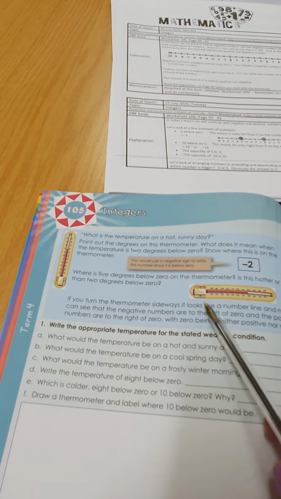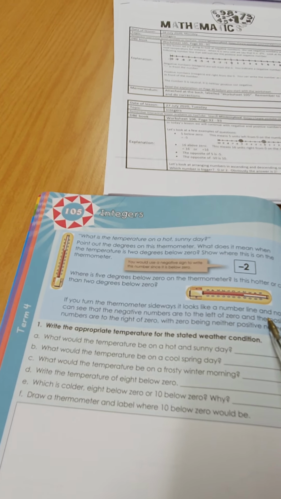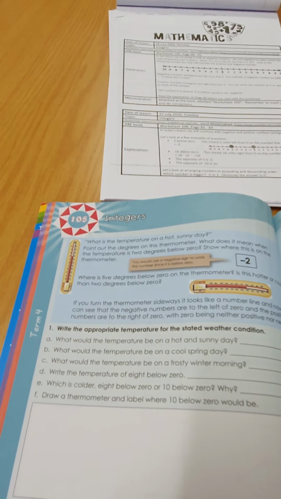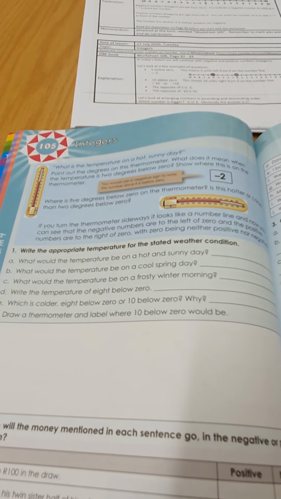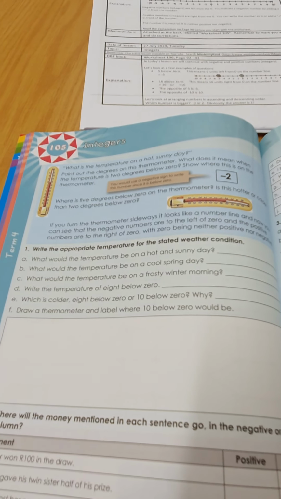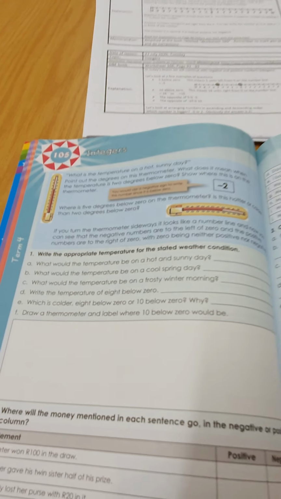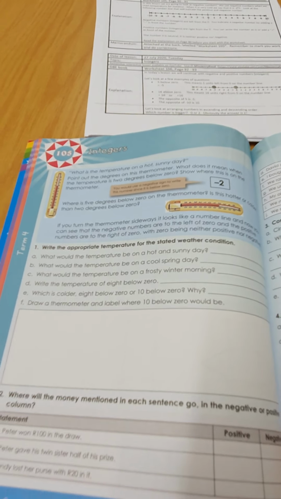A temperature is a very nice example of showing you negative numbers, because temperatures go in the positive and into the negative numbers. At number 1, I asked, write the appropriate temperature for the stated weather conditions. Now you just estimate, you guess. There's not a specific answer for that.